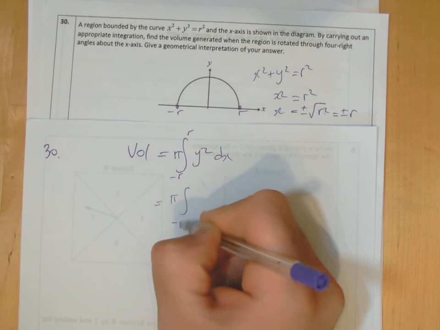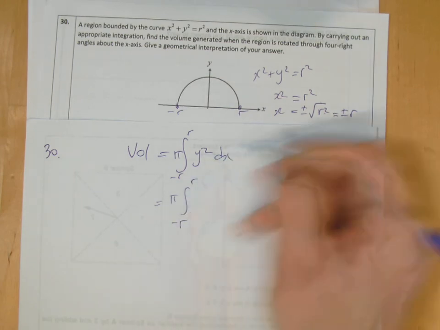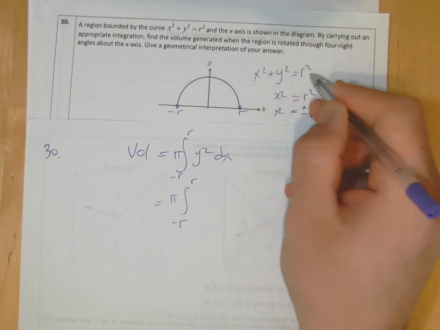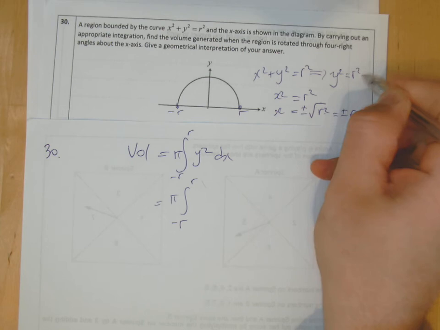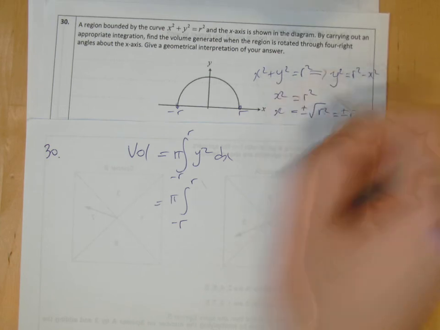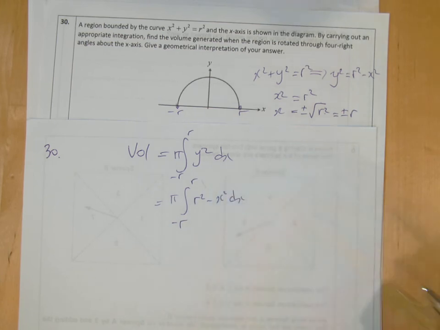Now the other good thing about this question is y squared, we don't need to do any work, because we've got this here. We can just simply say y squared, you get it from here, can't you? It's just r squared minus x squared. You just take the x squared over. So it's really easy, with respect to x. So that's what we get there.